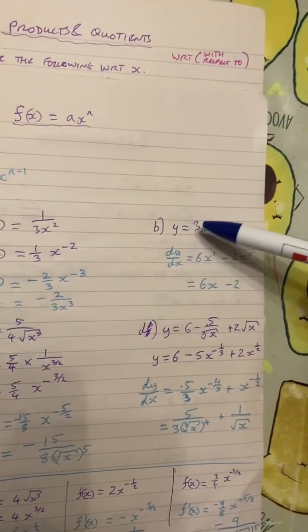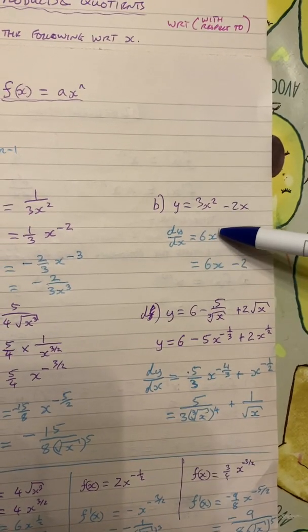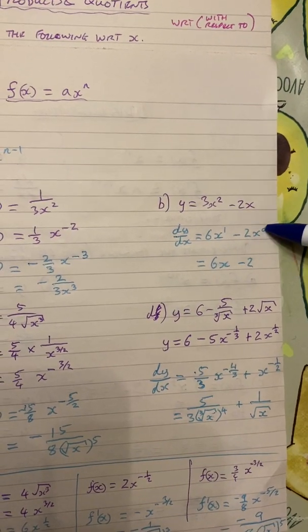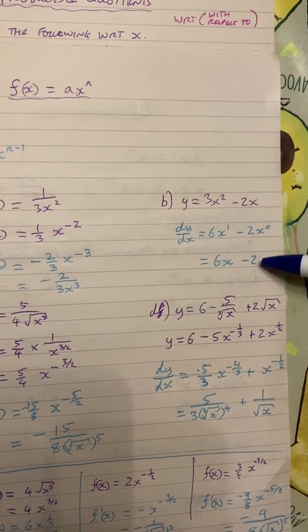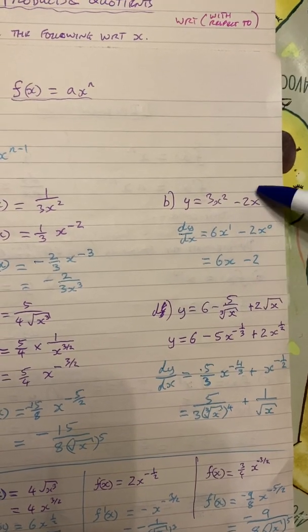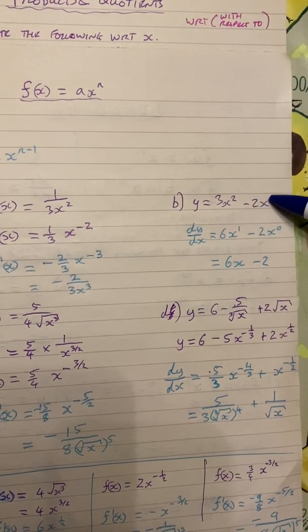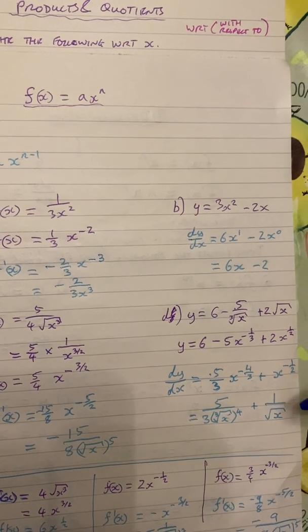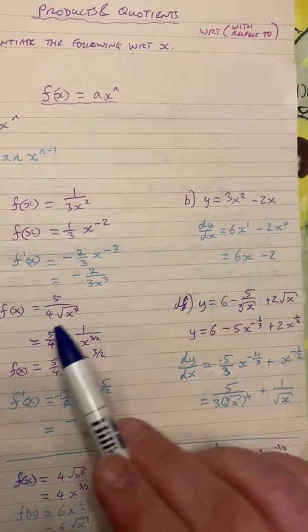For the second one, y equals 3x squared minus 2x. dy by dx is 6x to the 1 minus 2x to the 0. So x to the 1 is just x, and x to the 0 is just 1. So a handy rule to remember, if it's a singular x, so if it's x to the power of 1, it's going to disappear and leave you the number at the front. Okay? If it's a number, you'll see that in a minute, the number just disappears.